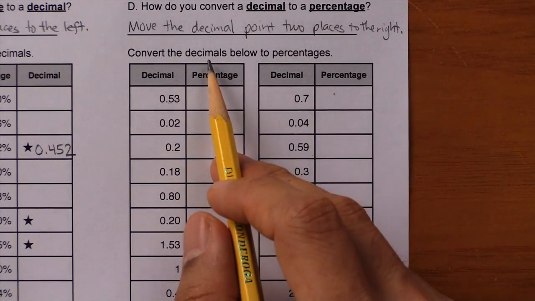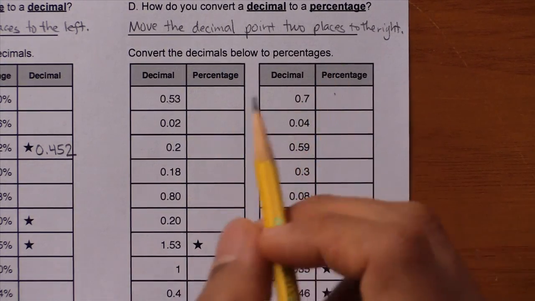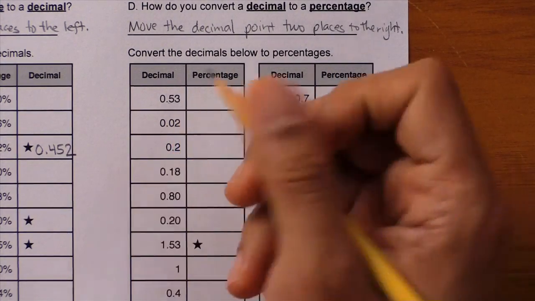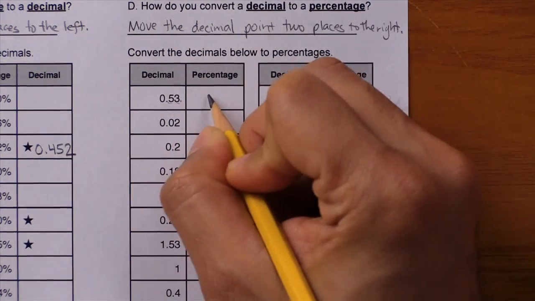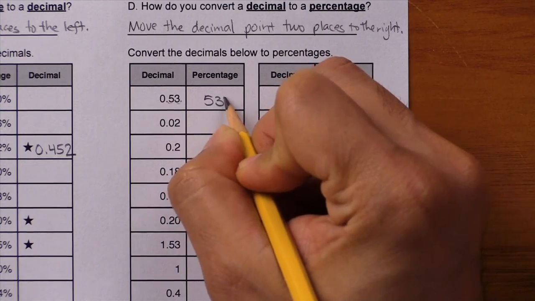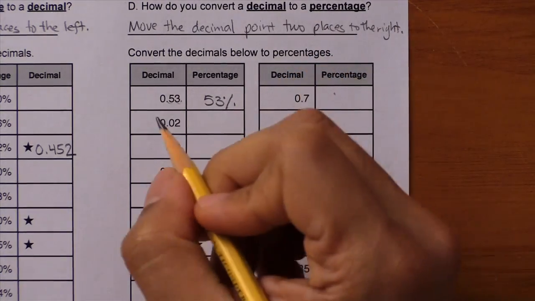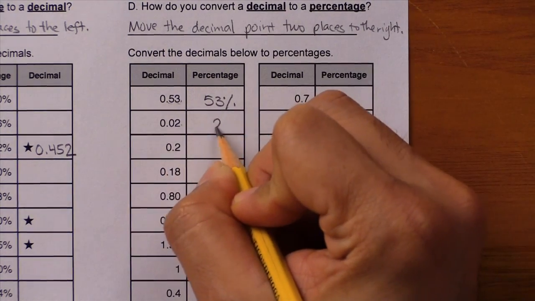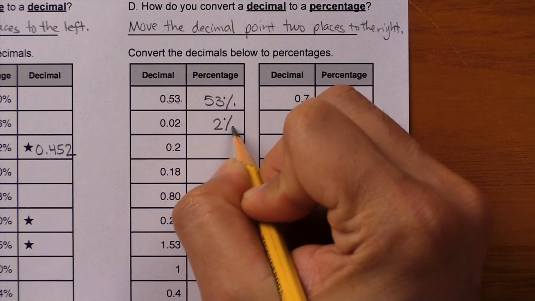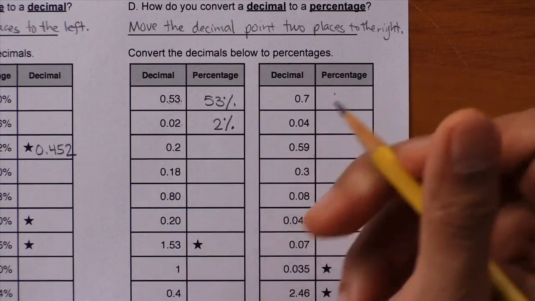Here we're converting decimals to percentages. So here's 53 hundredths, and we're going to move the decimal 1, 2 places over and end up with 53% as our answer. Next one, 1, 2, and we end up with 2% as our answer here. Now the next one's a little tricky for students when they first see it.